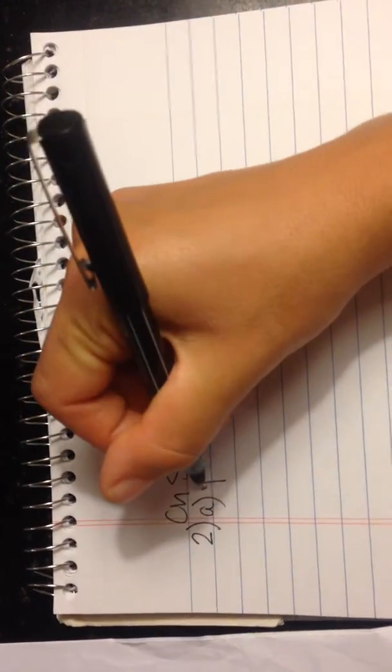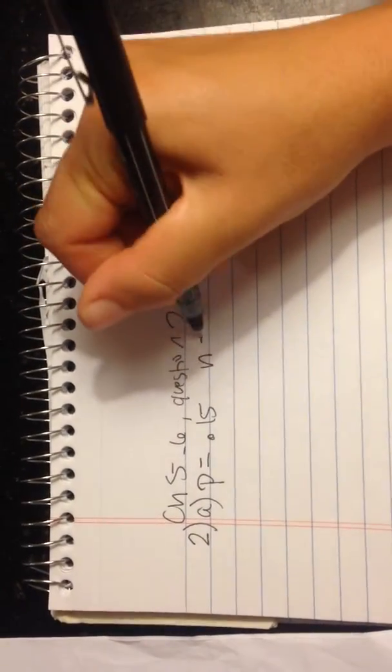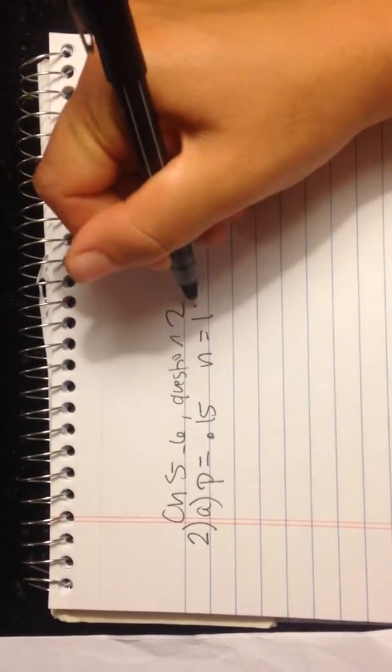Okay, this is my problem from the Chapter 5 and 6 test. I'm going to be working on question 2. It says, a local university reports that 15% of their students take their general education courses on a pass-fail basis. Assume that 15 students are registered for a general education course. So that means the probability, they said was 15%, so it equals 0.15. They say there are 15 students, so that is n, which is 15.